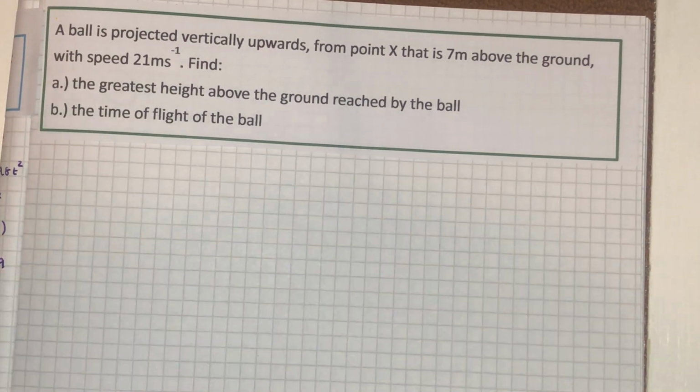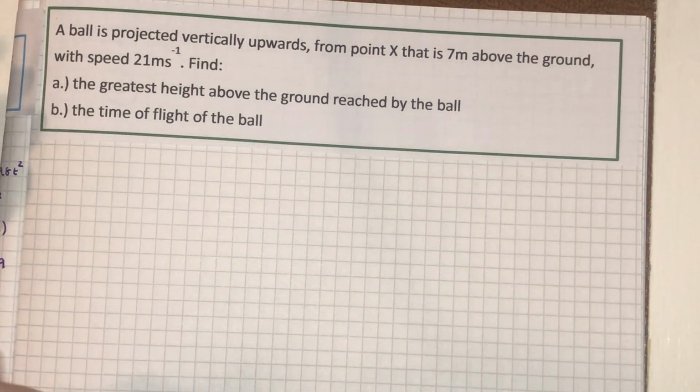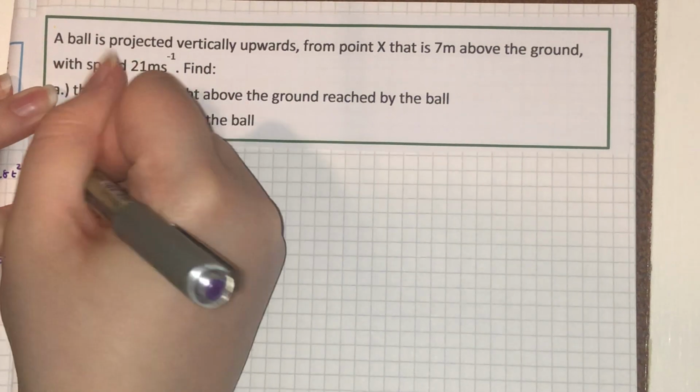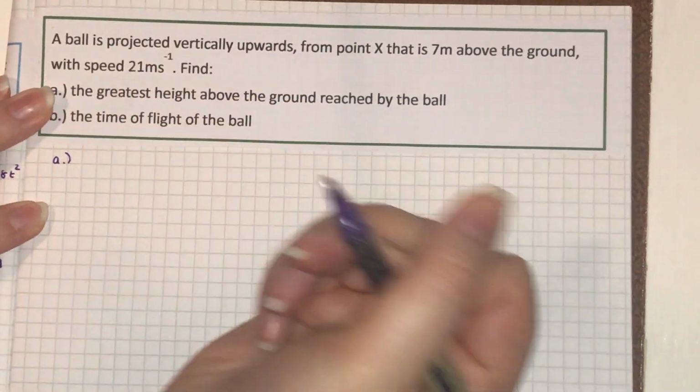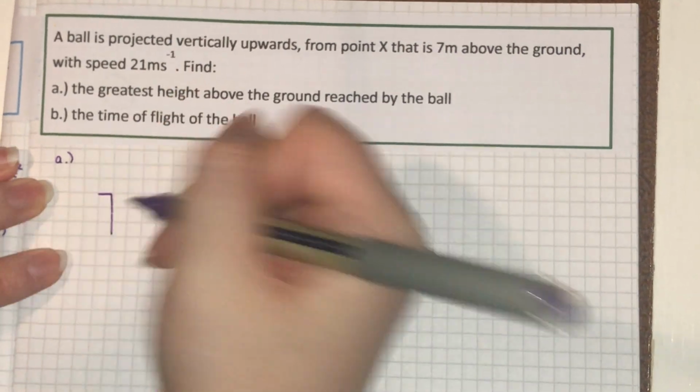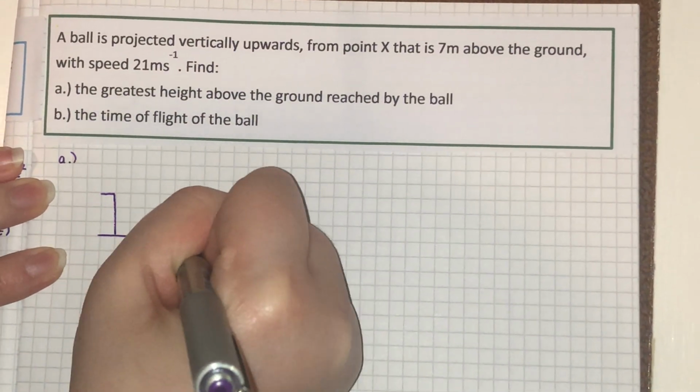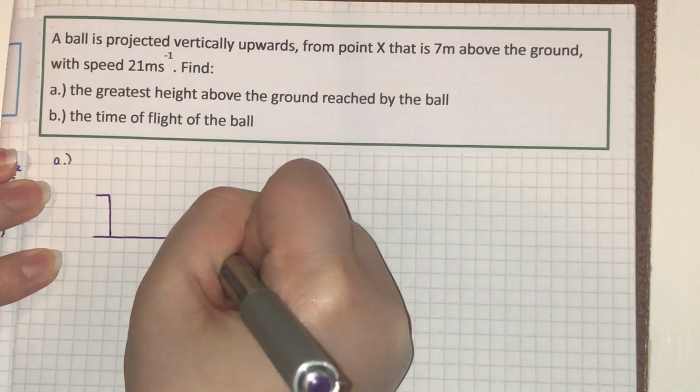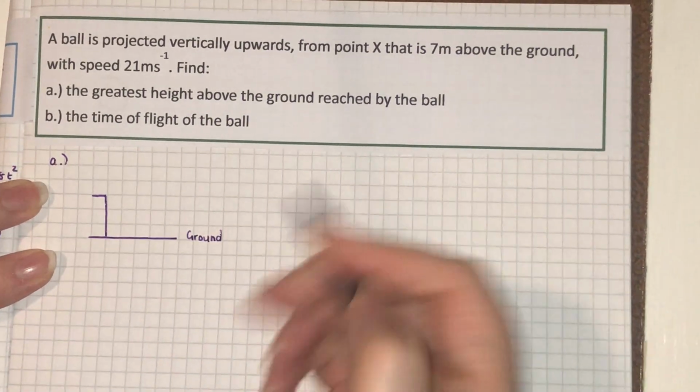Okay, so in this one it's quite similar to the ones I've done before, except at this one we're starting from a point that isn't on ground level. So we are still going to be using Suvat. I'm just going to draw a little diagram just so that people can understand what's going on. So this is the ground here.